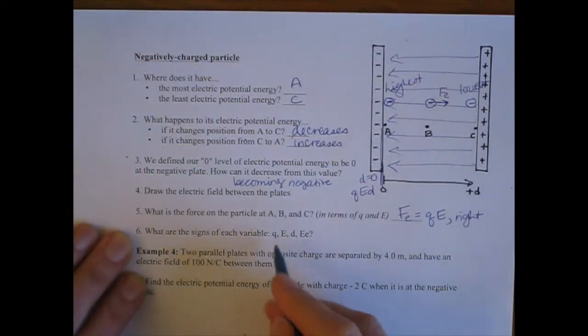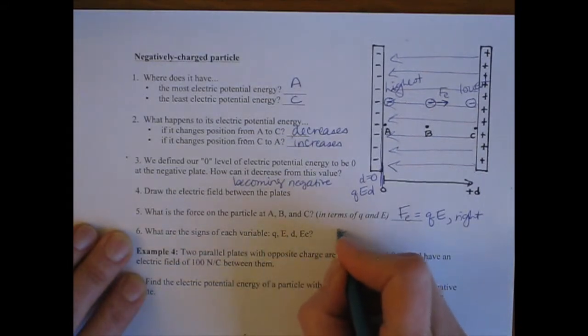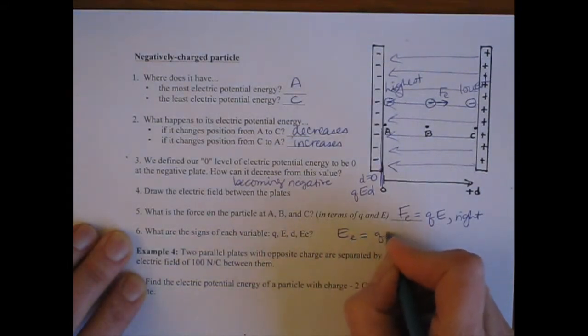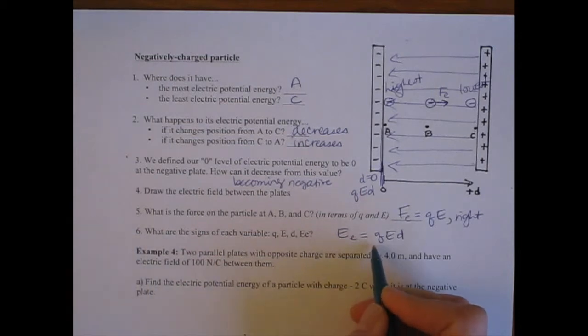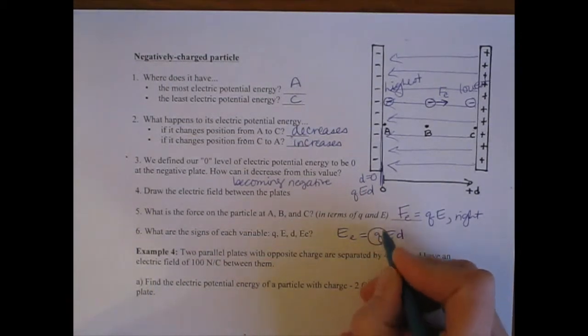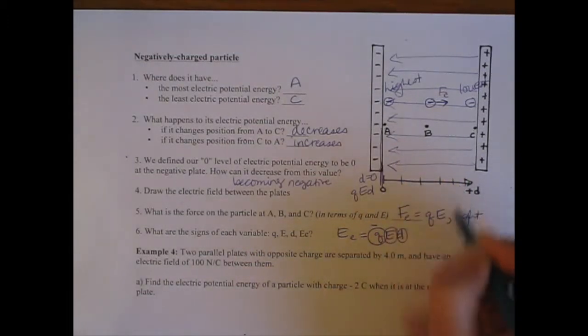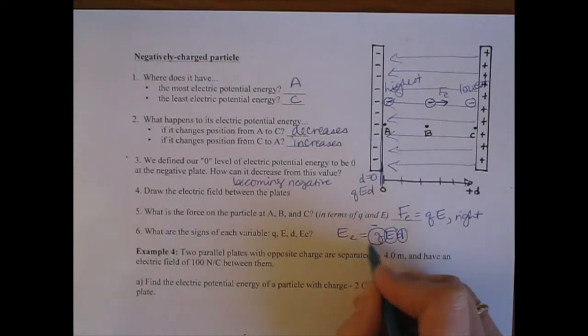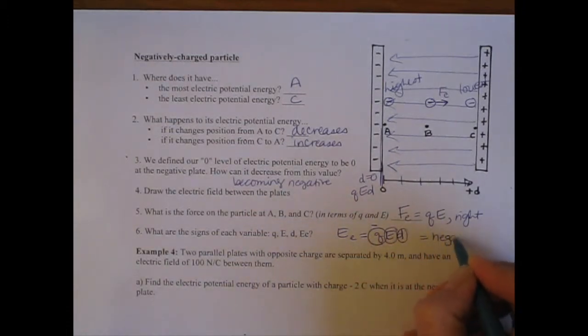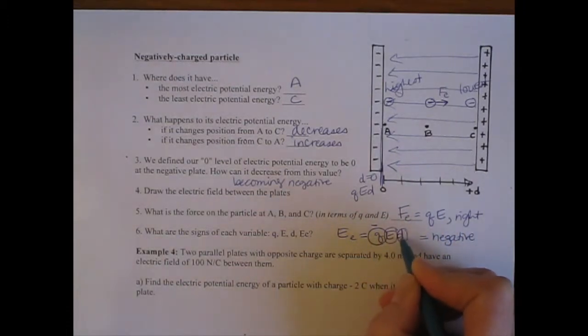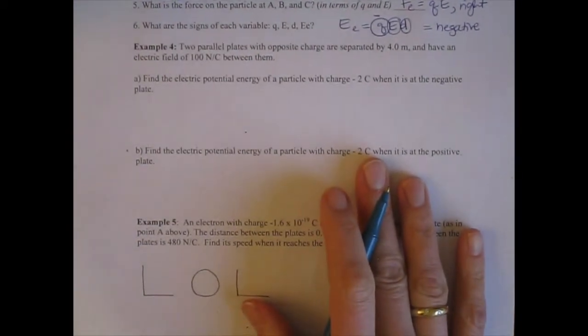What are the signs of each variable? When we are calculating electric potential energy, for a negatively charged particle, the charge will be negative. You'll be putting a negative number in there. Electric field is a magnitude, so that's just a positive number. And position is also a positive number. So you can see this is going to end up giving you a negative value, except for when D is 0. Okay, let's just apply this now so you can see how it works.